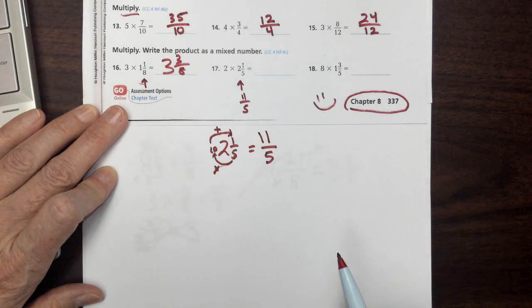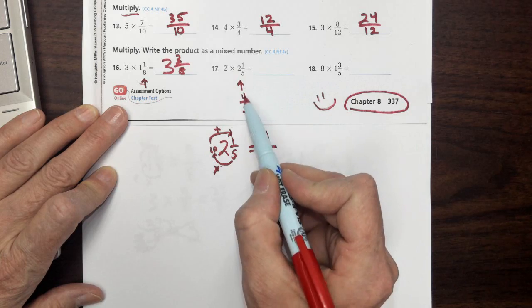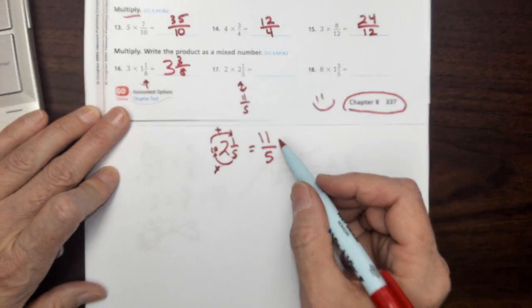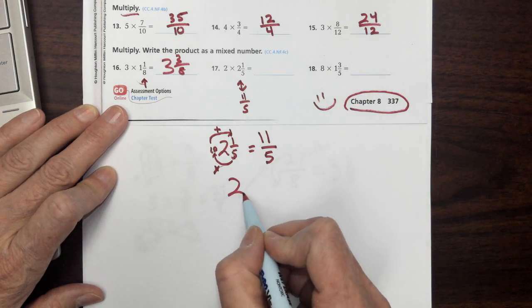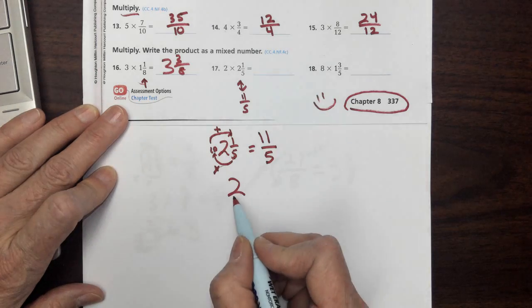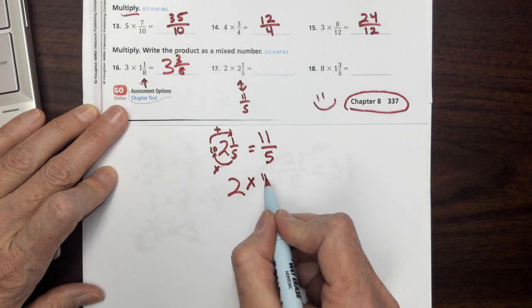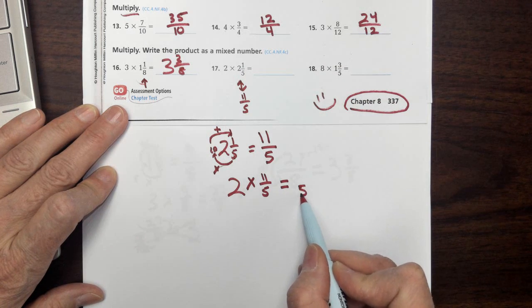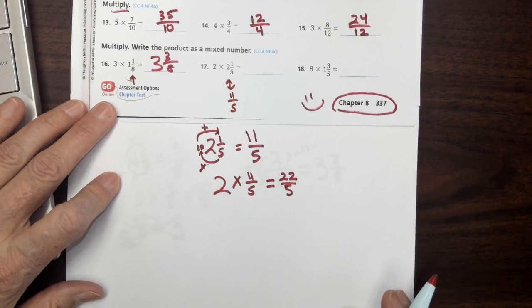We haven't done the rest of the problem yet, have we? We haven't come close to our answer yet. But we did get this changed to 11/5. So now we can multiply our problem. Now it looks like this. There's our whole number 2. There's our multiplication sign. And now we have 11/5. This is the easy part. 5 stays the same. 2 times 11 is 22.